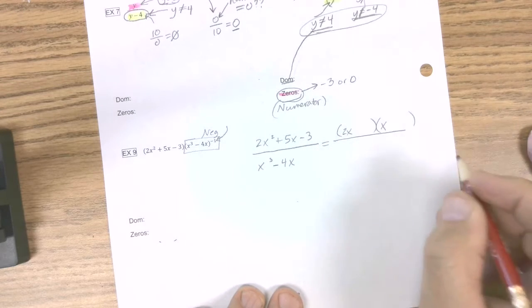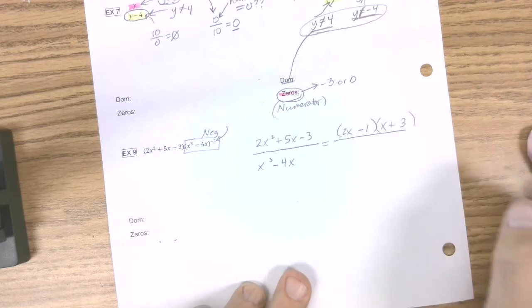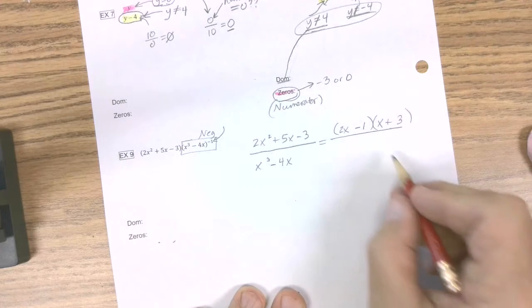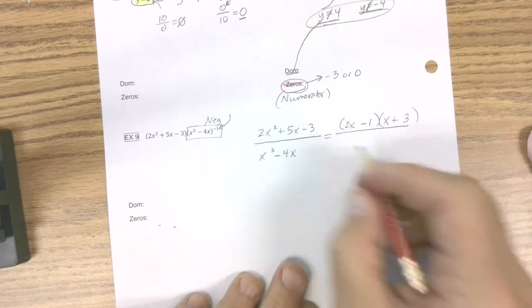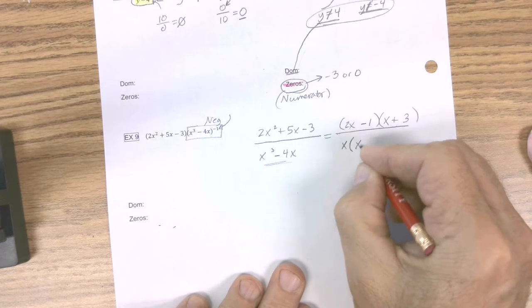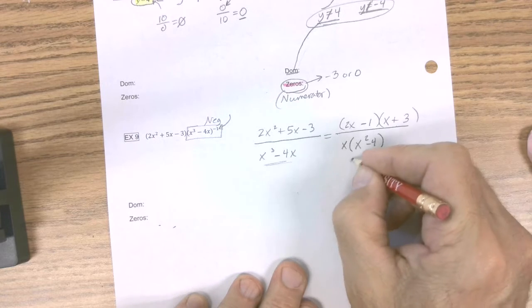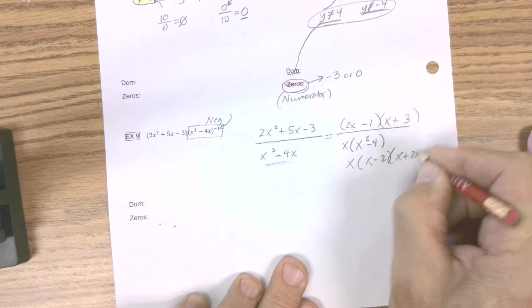I'm just going to get you right to where you need to be. That would factor into this after you do the rainbow and factor by grouping. But as you can see, you can do them in your head after you've done 10,000 of them. For this one, take an x out. You'd be left with x squared minus 4, which continues to be x times x minus 2, x plus 2.